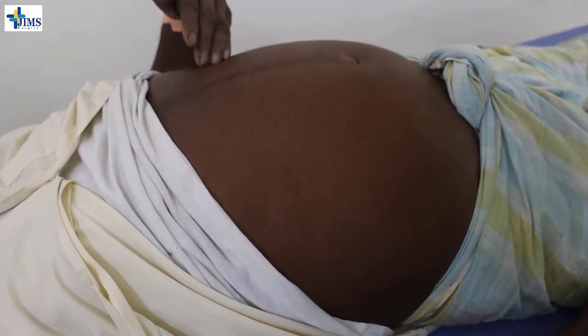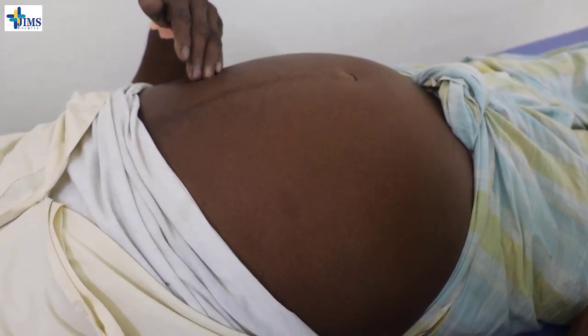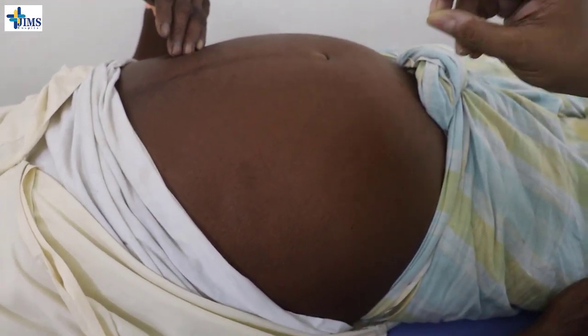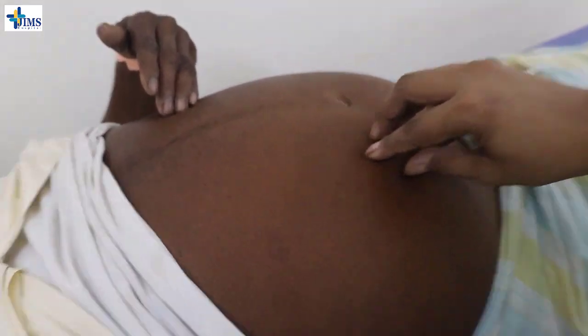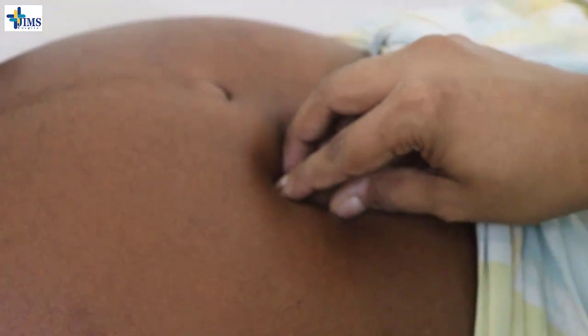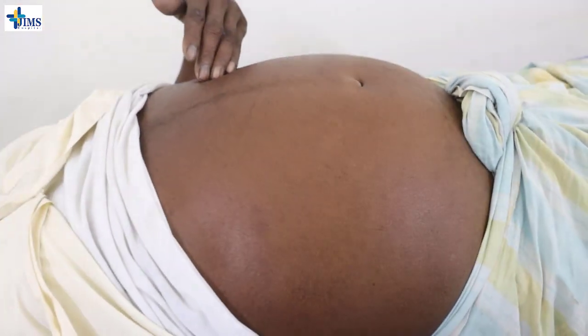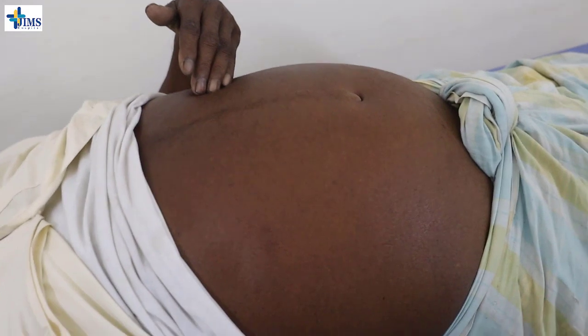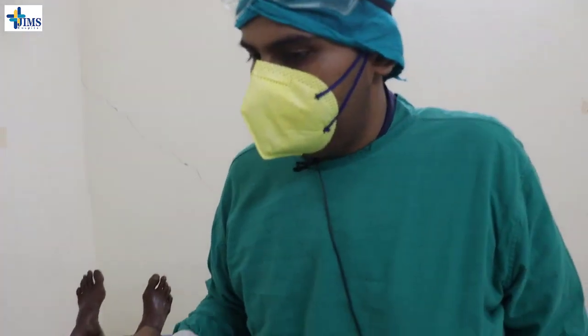You should palpate, you should also auscultate for the renal bruit. It is important in young hypertensives, renal bruit. You put your stethoscope here and listen for the bruit. It is not heard very commonly. Particularly, you should look for this in hypertension in young patients. This is inspection, palpation, percussion, and auscultation.